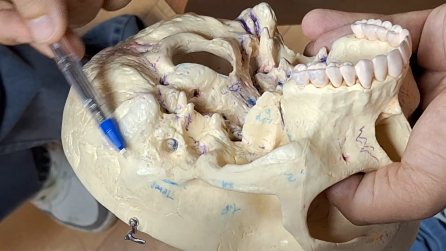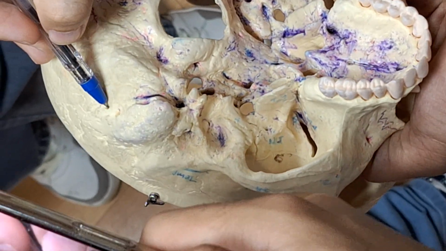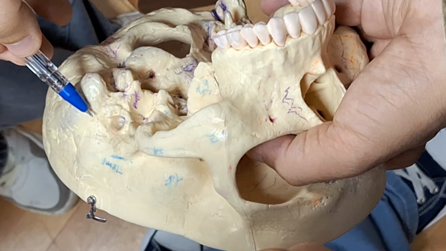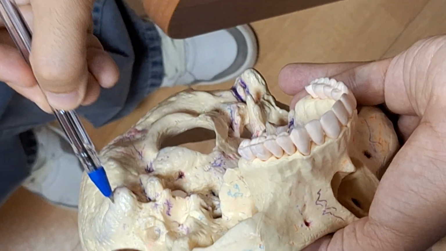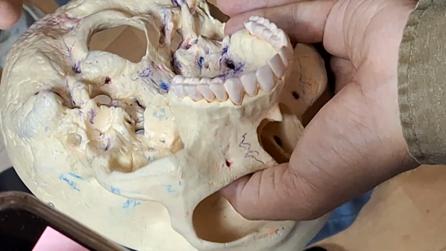Posteriorly, we have the mastoid part. The mastoid part has a root area. Posterior to the mastoid part, maybe I have one or two mastoid foramina. Inferior to the mastoid part, I have an elongation. This part is named the mastoid process.